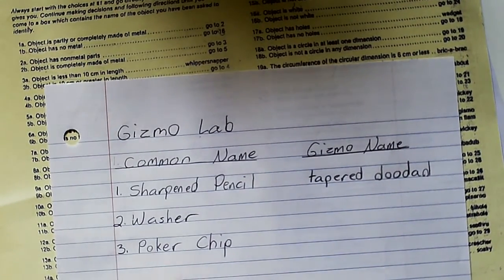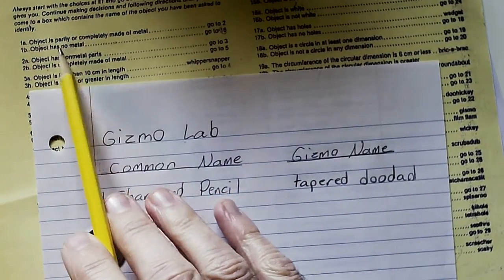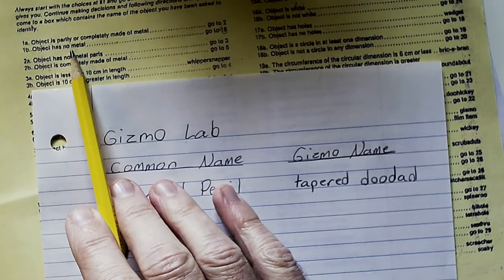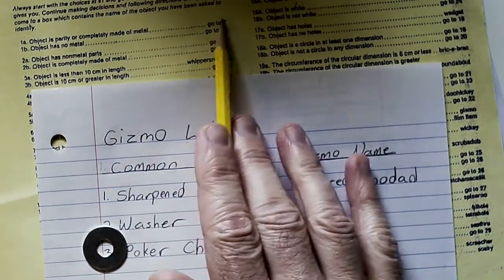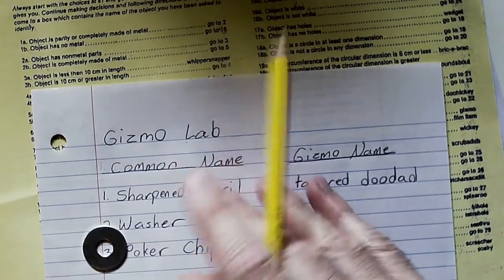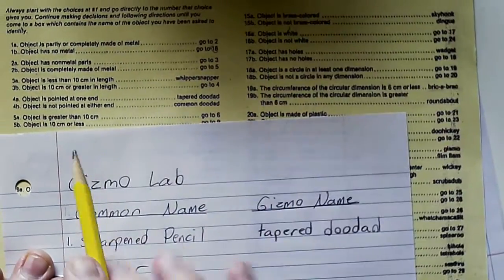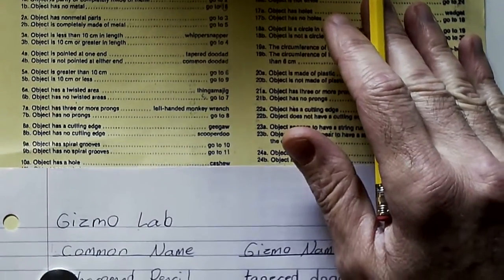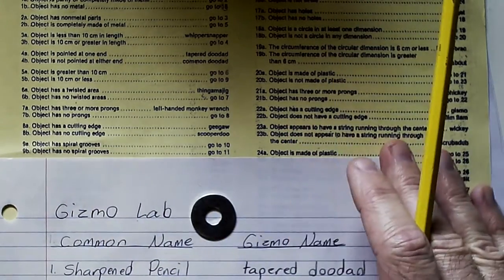Then there would have been about 15 or so things that you would have used in this lab. So let's say we're doing a washer. You always start at the beginning. Object has no metal, or object is completely or partly metal. Well, the washer is made of metal. So number 2: object has non-metal parts, or is completely made of metal. It's completely metal, so number 5. This washer is obviously less than 10 centimeters, so I go to number 9. Object has spiral grooves? No, so I go to 11.